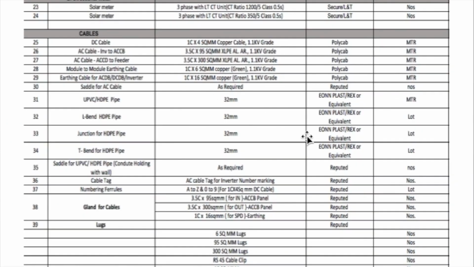The next part is the ACDB or the DCDB part or the meter part, right? If it's a big inverter like 100 kilowatt, it has an inbuilt DCDB, so we don't require any DCDB for the input to the inverter. But on the output side, we require protection, so we use ACDB or ACCB, right? Next is the bidirectional meter. The solar meter, we generally take as Secure or L&T. This meter indicates the amount of generation from that particular system.